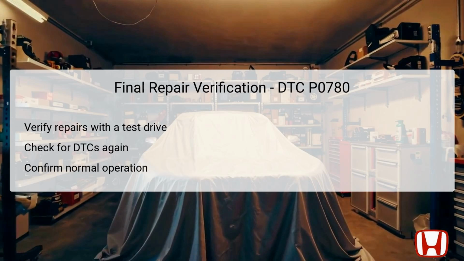Once the necessary repairs and adjustments have been completed, it is crucial to conduct a final verification to ensure that the issue with DTC P0780 has been resolved. Start by taking the vehicle on a test drive, reproducing the conditions under which the original symptoms occurred. During this drive, monitor the vehicle's performance closely for any signs of erratic shifting or loss of acceleration.